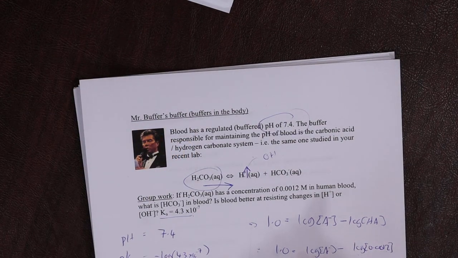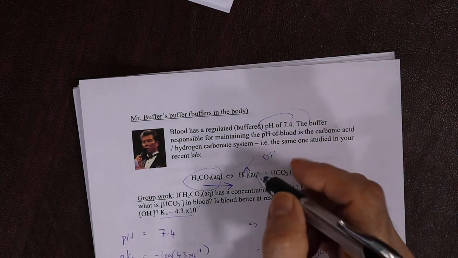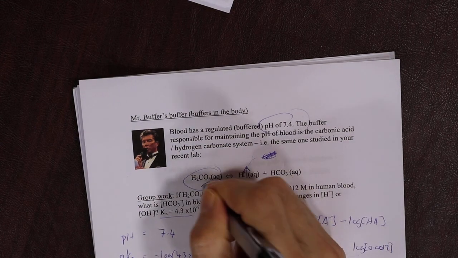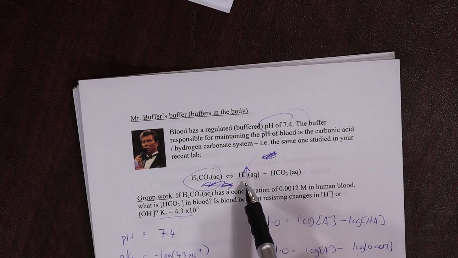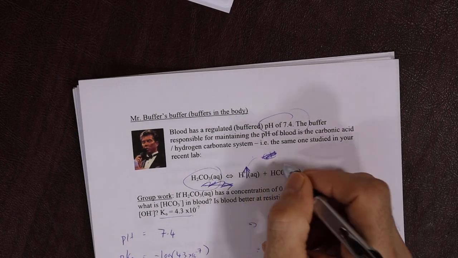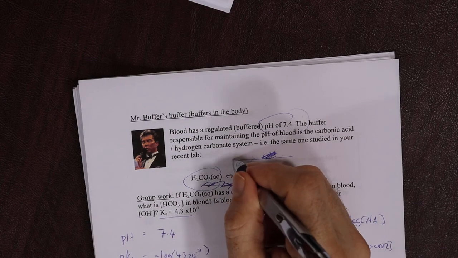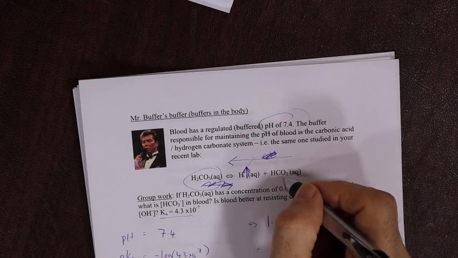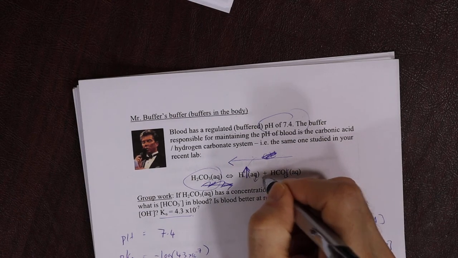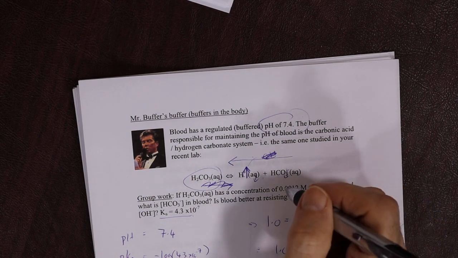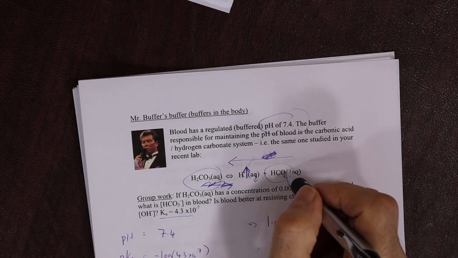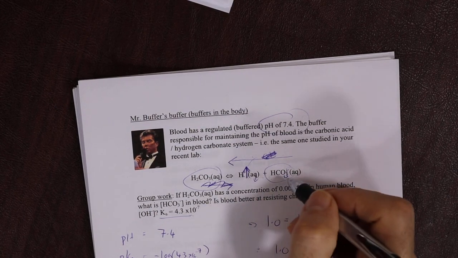If I go the other way and add OH-, I'm removing H+. Let me just go over that again, I got it wrong, didn't I? If I'm adding H+, the equilibrium is going to shift that way, because I'm going to use this to get rid of that. So if I have a large amount of conjugate base, I'm going to be better at resisting changes from adding H+.